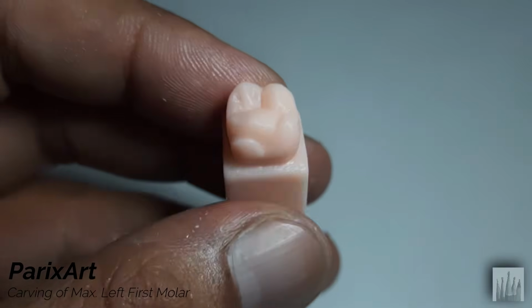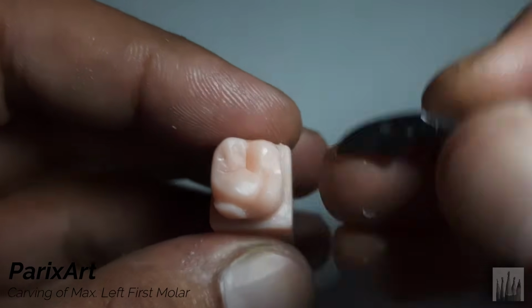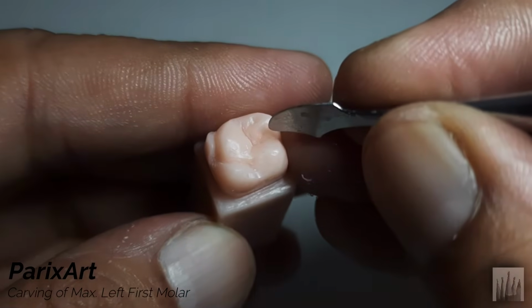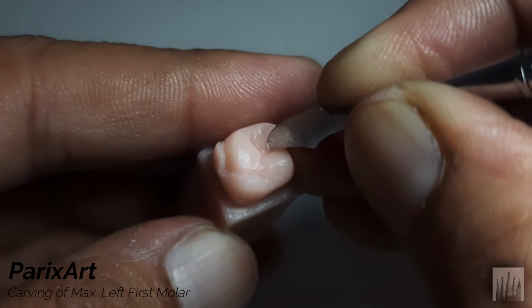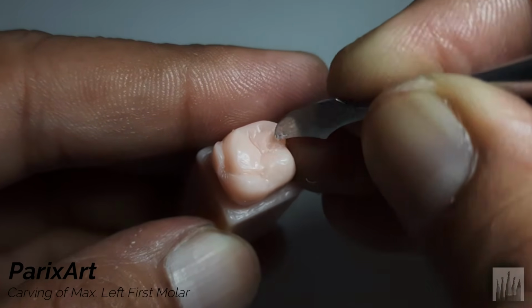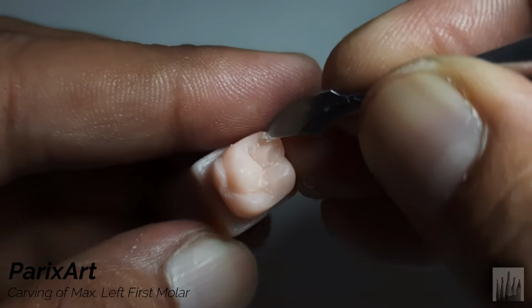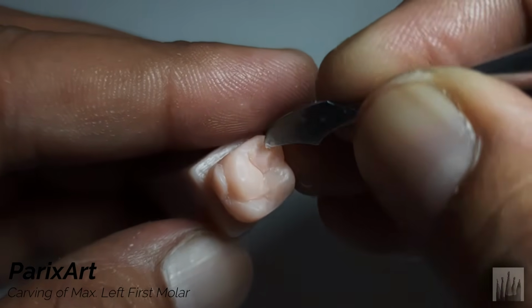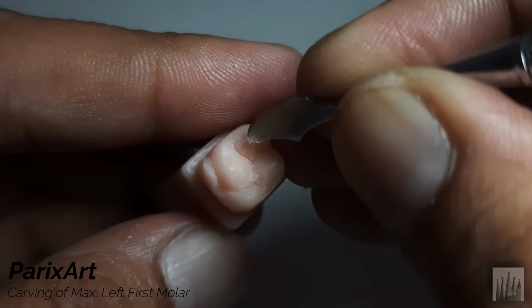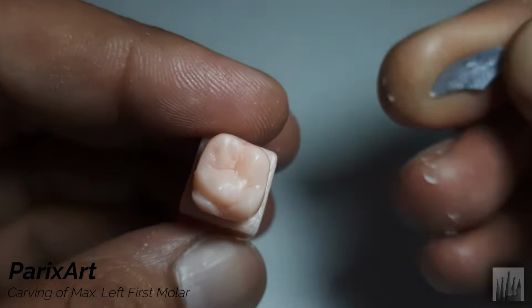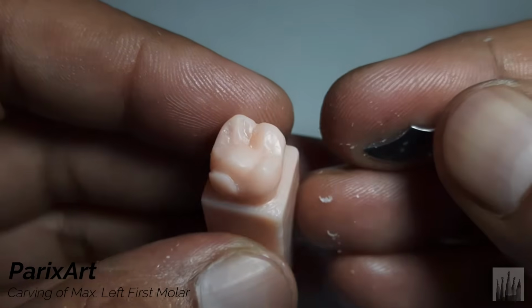We can smoothen it now using light strokes along the slopes of depressions. Either use a blunt Zales carver or beaver tail end of the carver.